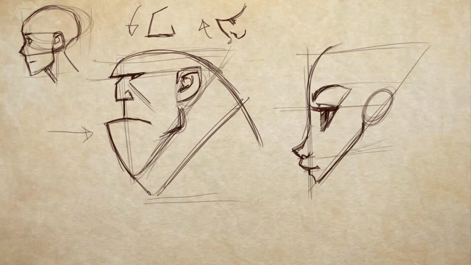So I'm going to do that and make the ears a bit smaller, and let's get the shape of the head doing something more like this, and have a hairline going back like this. And maybe she has a ponytail.